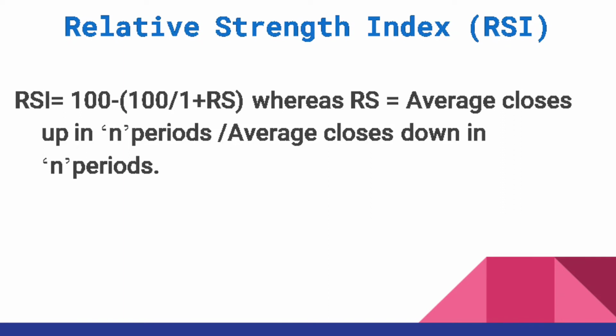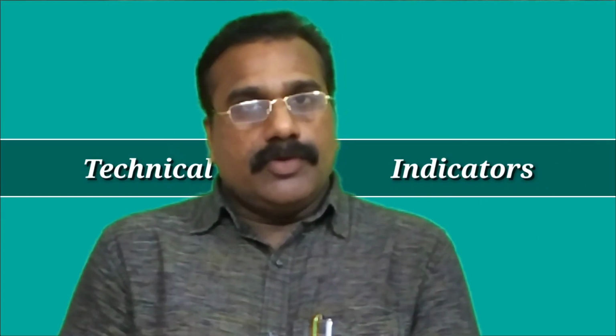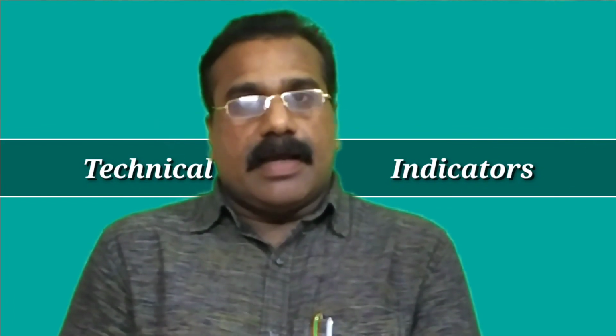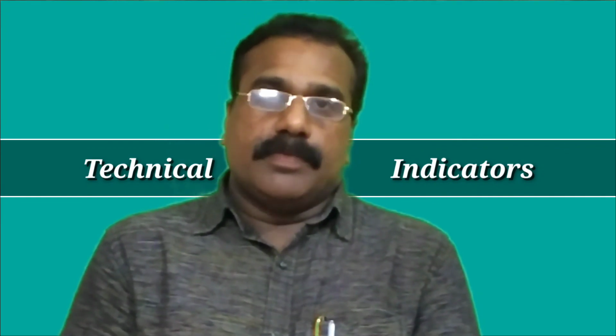Another indicator is stochastic oscillator. It is a momentum indicator that compares the particular closing price of a stock with the high and low ranges of closing prices of that stock over a period of time. Usually, the period is 14 days. The values of this oscillator are between 0 and 100. Values below 20 indicate an oversold position and above 80 show an overbought position.